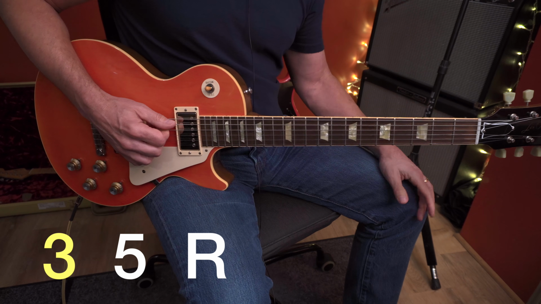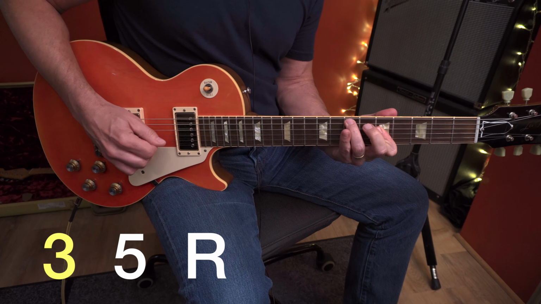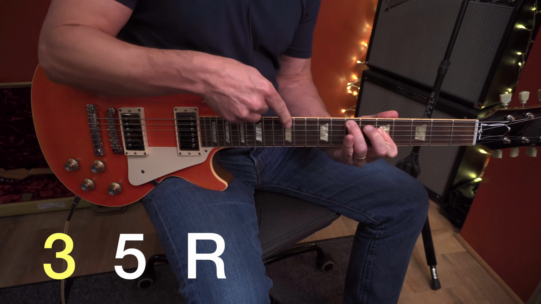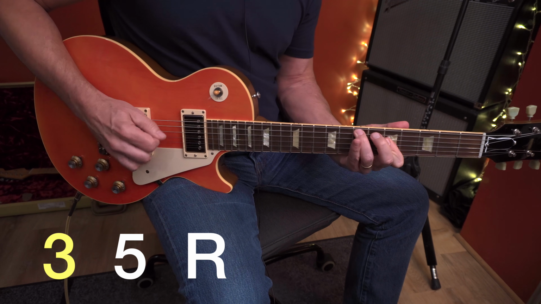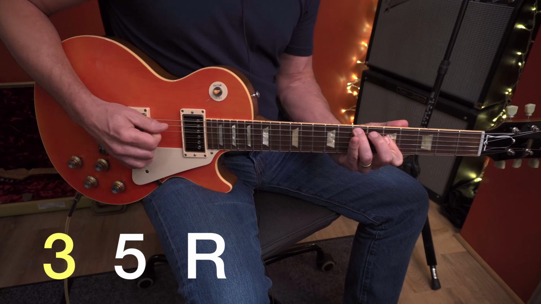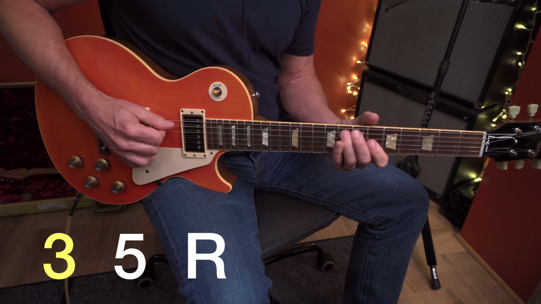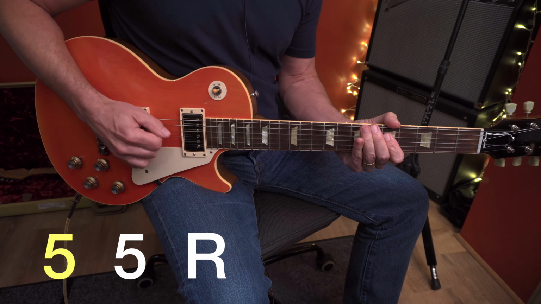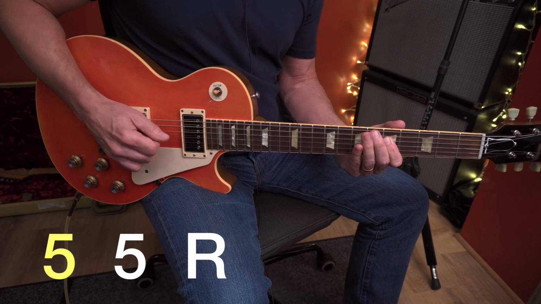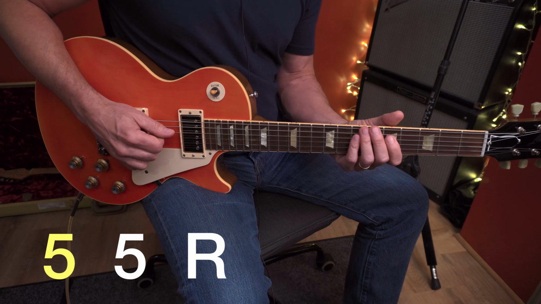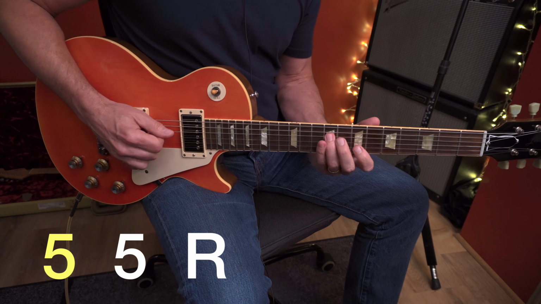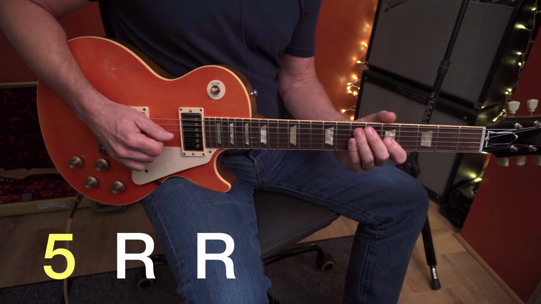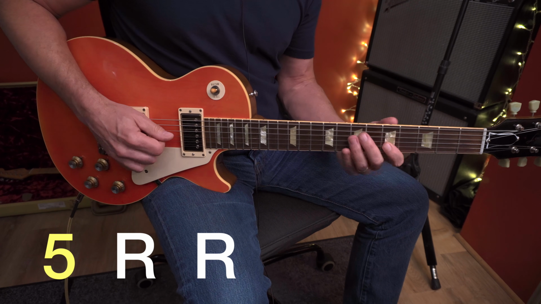Okay. The next thing we do is just take these notes, 3, 5, root, and again, using the same method, we just take each one of them and find the next chord tone on that same string. So here we are on the third, the next one up is the fifth, 3, 4, 5, right? This note here, which is the fifth, goes all the way up to the root again. 5, 6, 7, root. And our root simply goes up to the third.